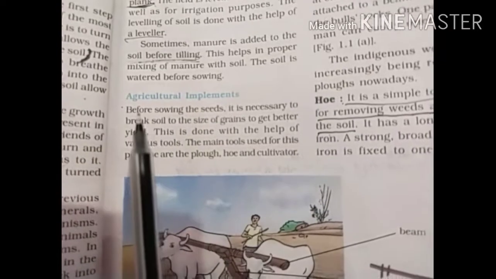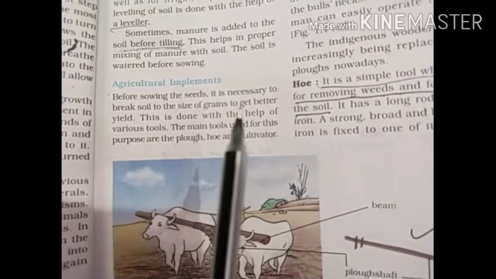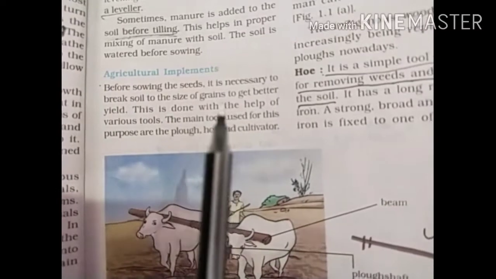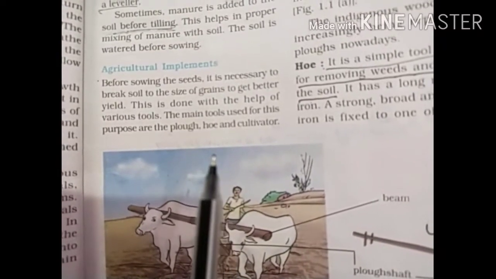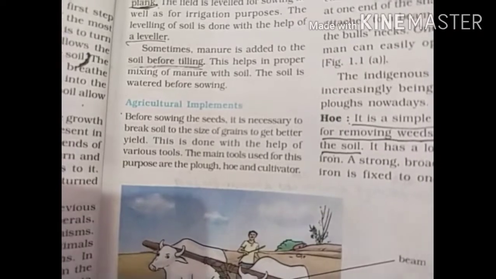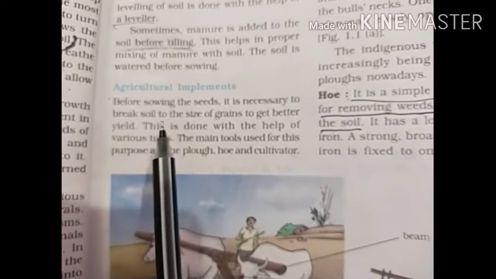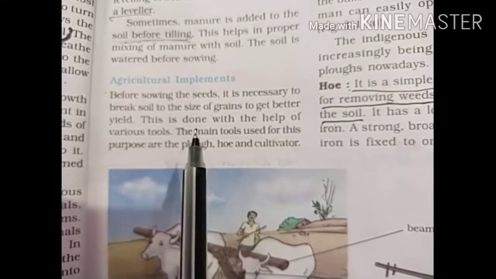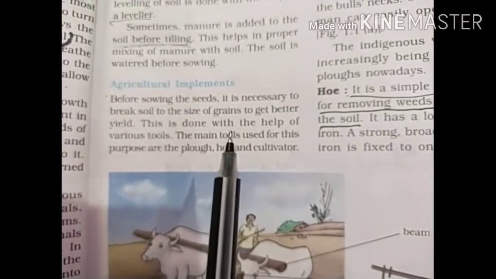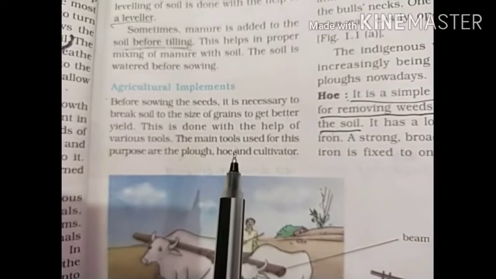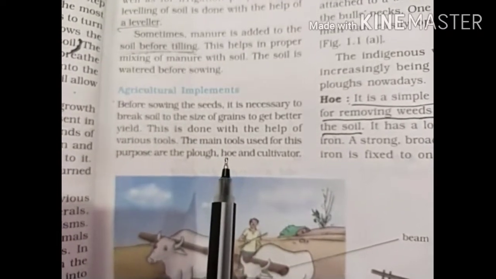Children, in chapter 1, crop production and management, we have completed two topics. First, the introduction, and second, basic practices of crop production, in which 7 subtopics are given. The first topic we covered was preparation of soil. Today we are going to start the next important topic, agricultural implements. In this topic, we will learn about the different tools which make our farming good, help farmers a lot, increase production, and make our farming easier.